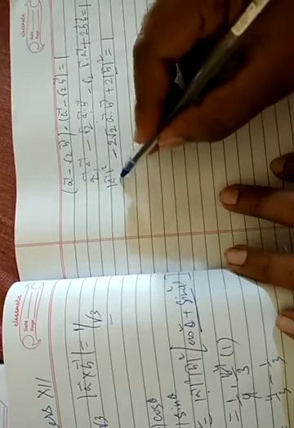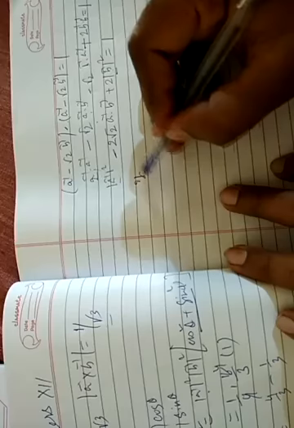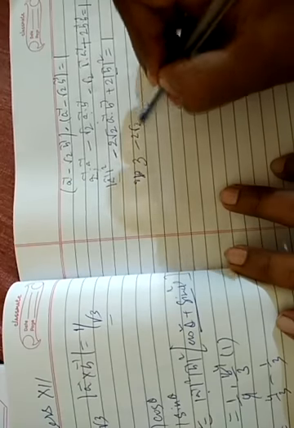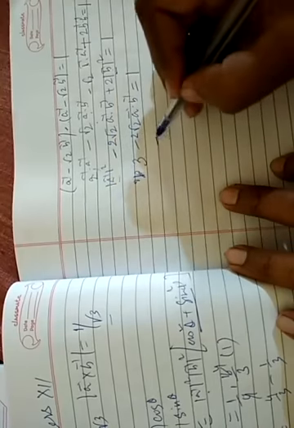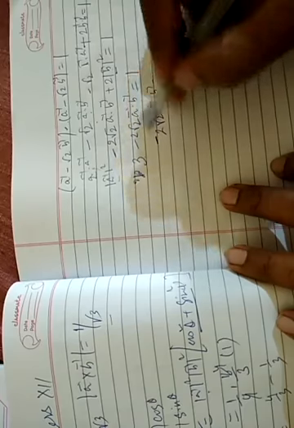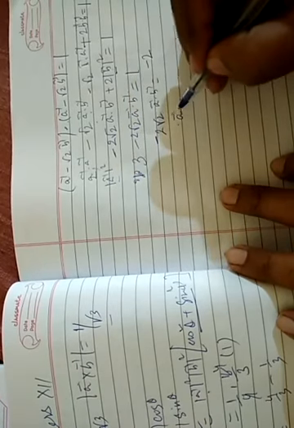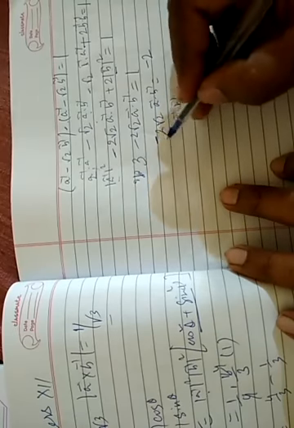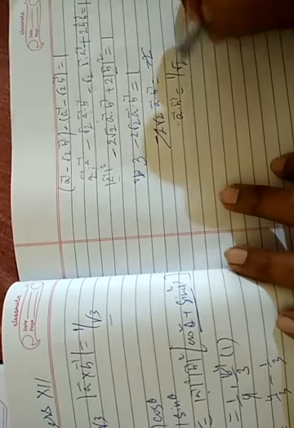Mod B and mod A are 1, so that means 1 plus 2, totally 3 minus 2 root 2 A bar dot B bar, and the answer is 1. With 3 going to the other side, minus 2 root 2 A bar dot B bar is minus 2, so minus 2 gets cancelled and A bar dot B bar becomes 1 upon root 2.